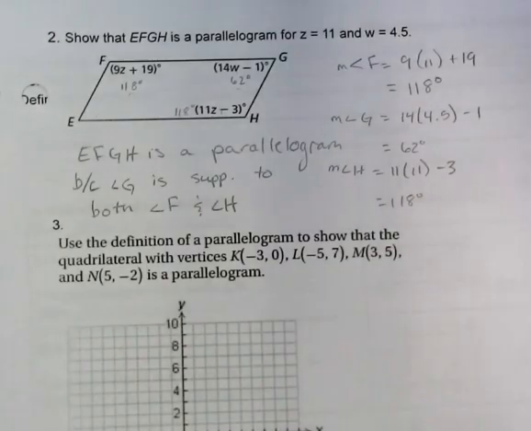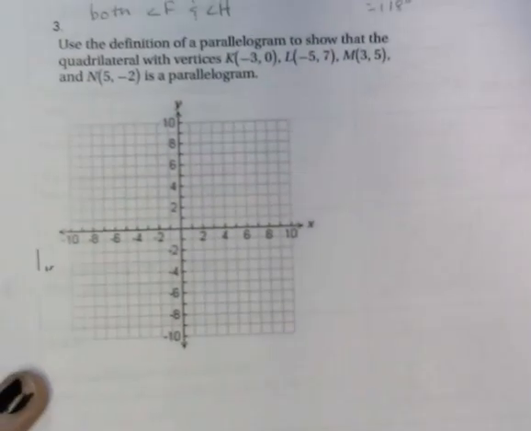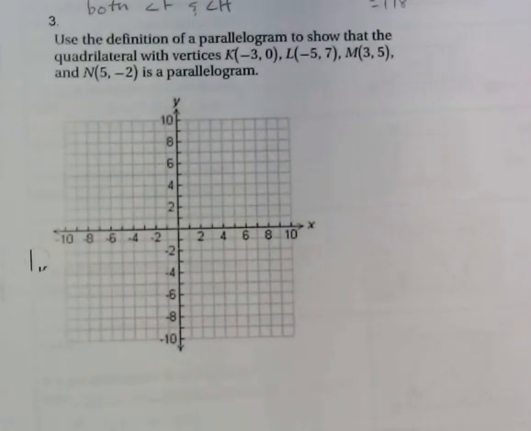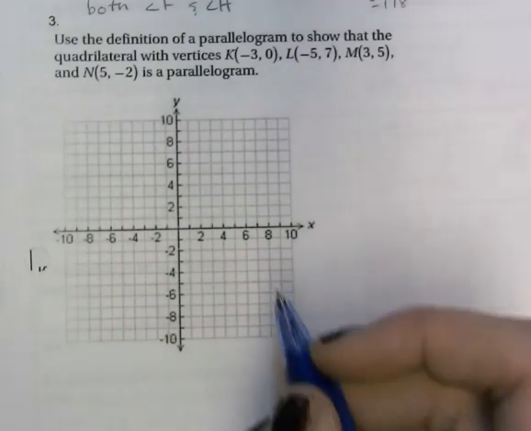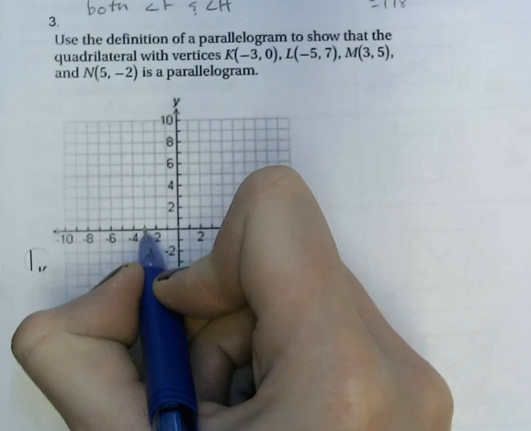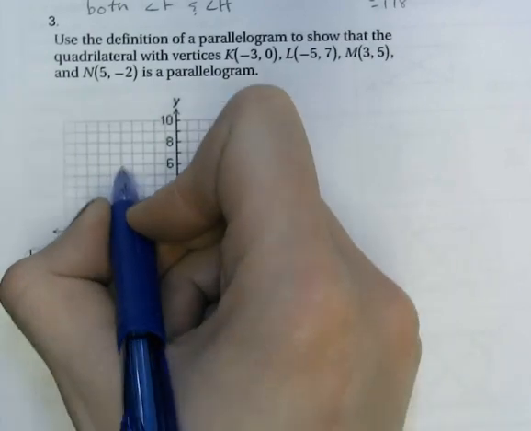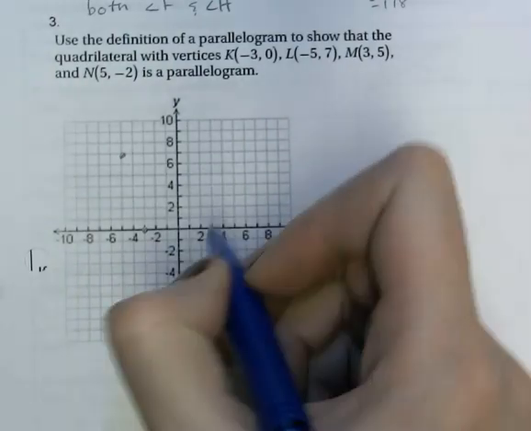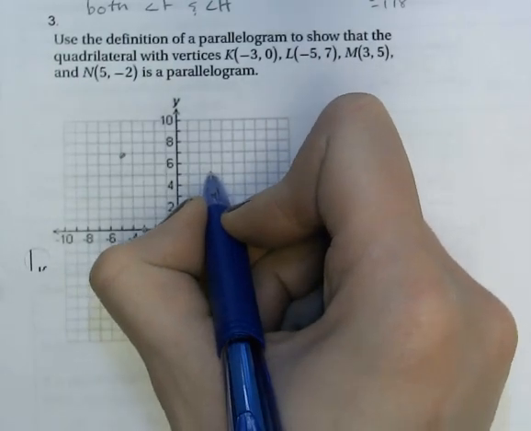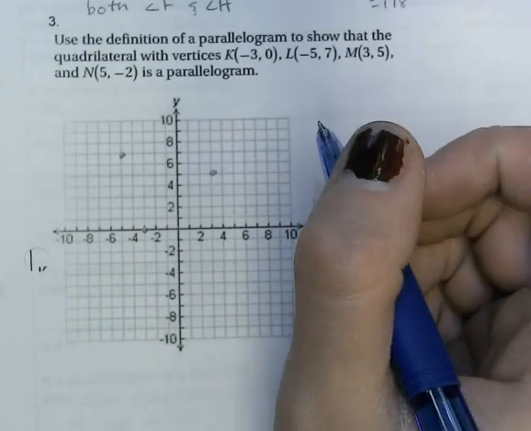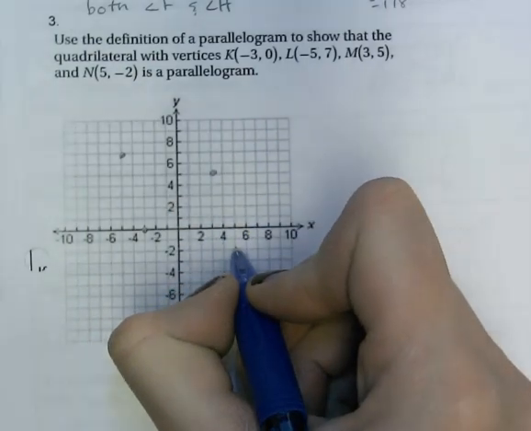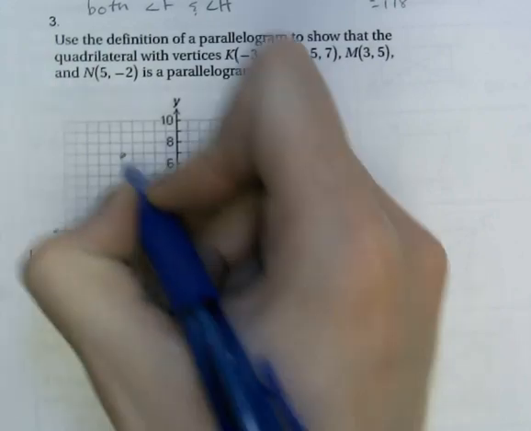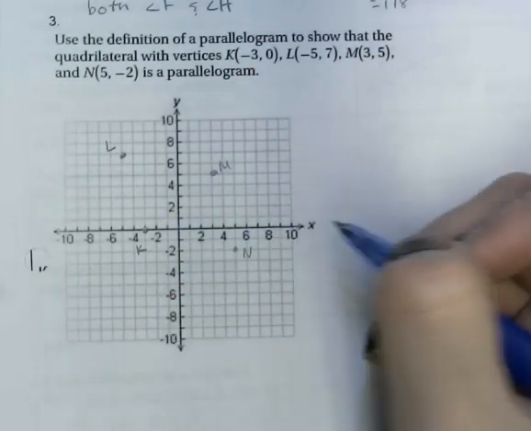Okay, awesome. Last example here. It says use the definition of a parallelogram to show that this quadrilateral, KLMN, is a parallelogram. So definition, remember, says that the two pairs of opposite sides are parallel. So let's first graph these. So I've got K at negative 3, 0, L at negative 5, 7, M at 3, 5, and N at 5, negative 2. K, L, M, and N.